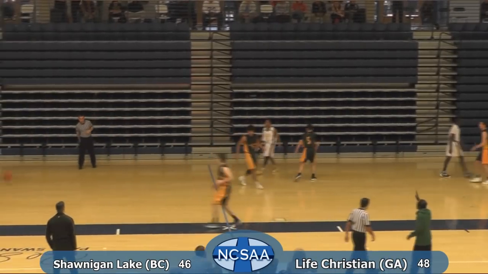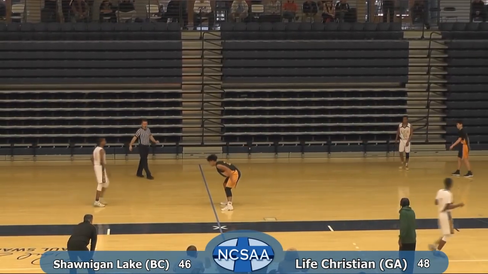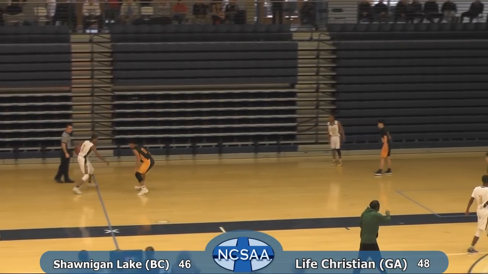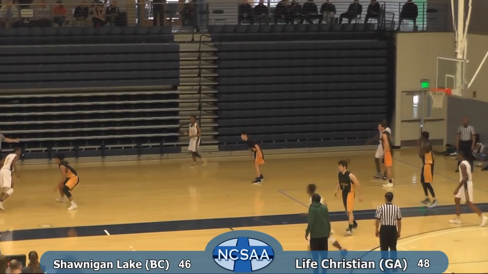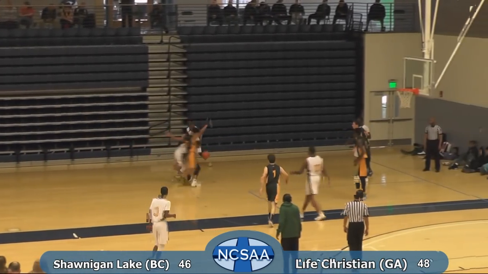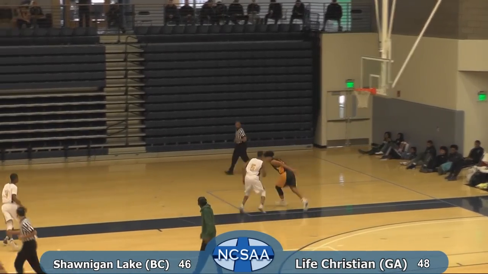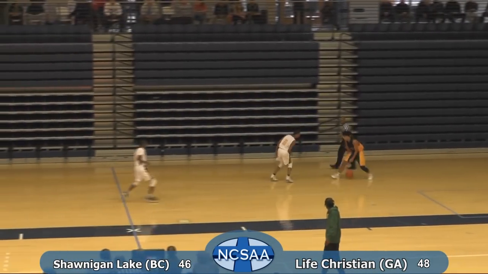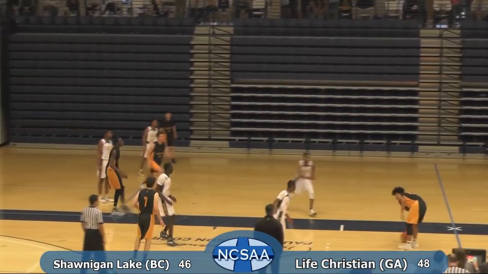Here it comes for Kendarius Gist. Life taking their time. On the lane, got another turnover. Another case of dribbling the ball too much. Now he's going to turn and get back. Soge Ape into the front court.